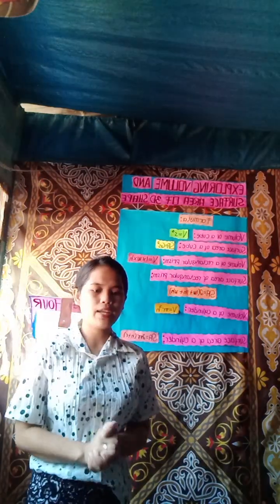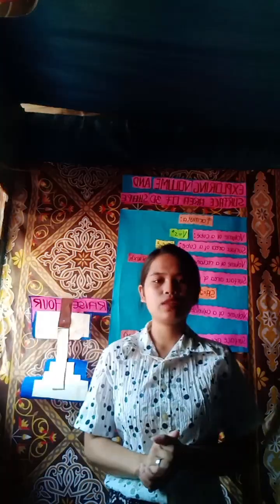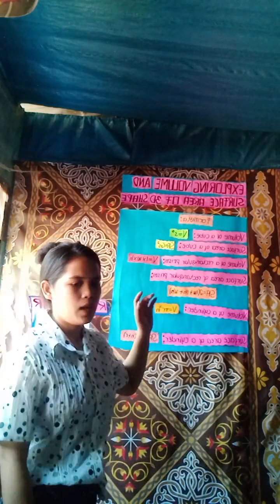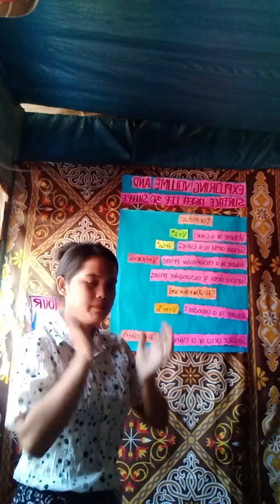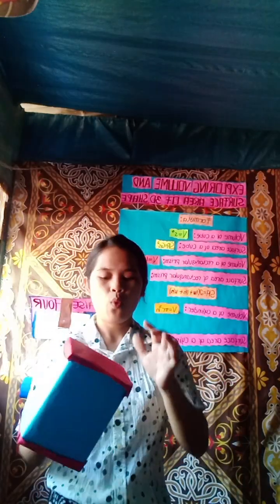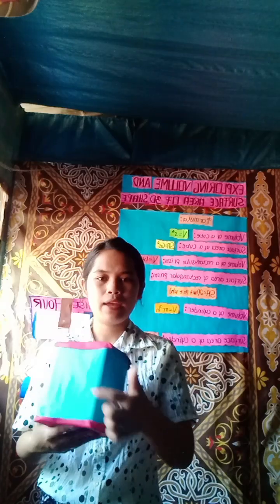Good question. The surface area of a cube is calculated using this formula. This means you find the area of one face and multiply it by 6, since the cube has 6 faces: 1, 2, 3, 4, 5, 6.